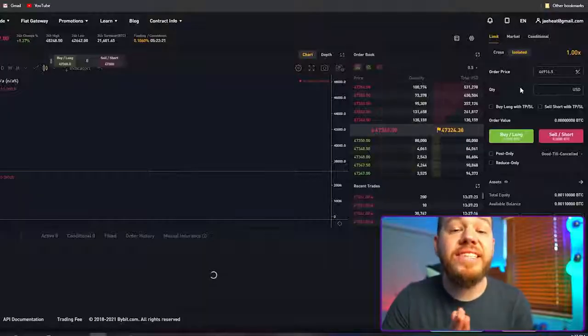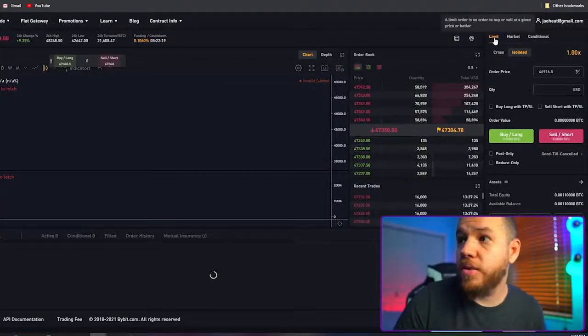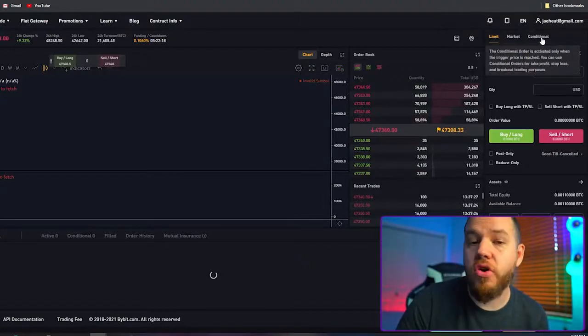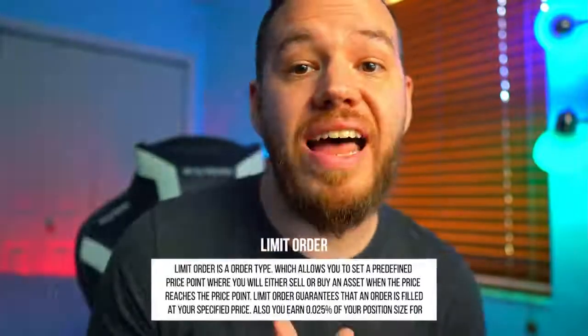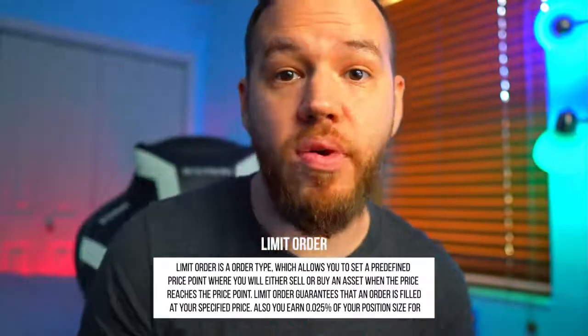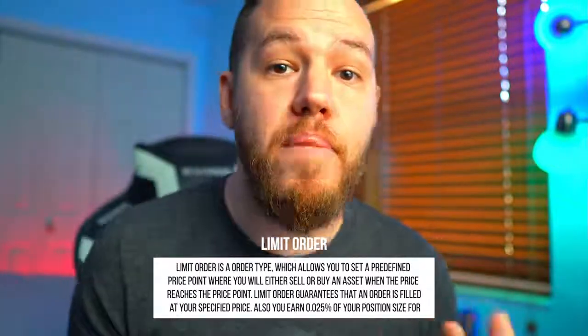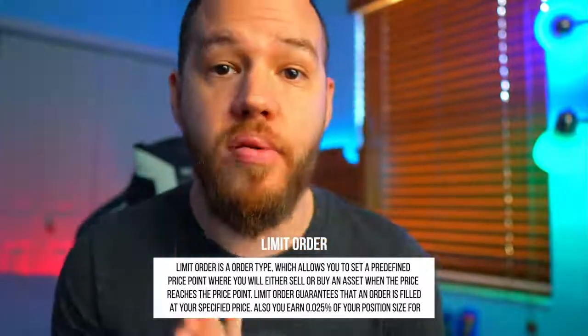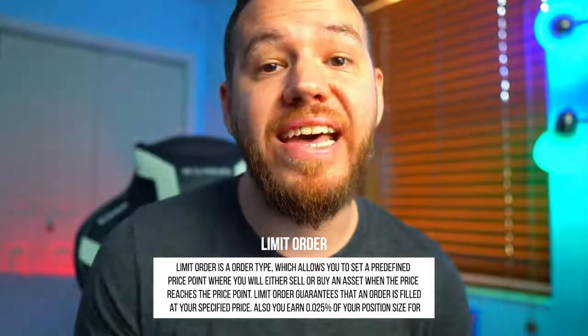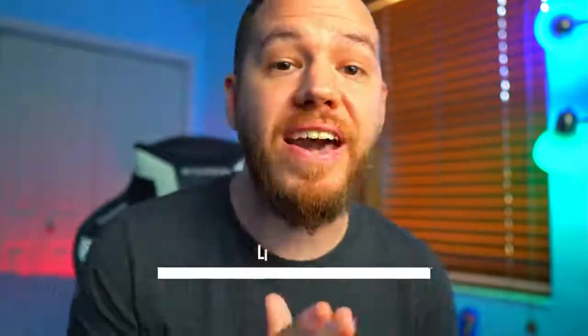All right, so next let's look at the different order types. You will see that we have limit order, market order, and conditional. Let's start with the limit order, which is something you're probably familiar with. Limit order is an order type which allows you to set a predefined price point where you will either sell or buy an asset when the price reaches the price point. Limit order guarantees that an order is filled at your specified price. Also, you earn a 0.025% of your position size for making and getting filled with limit order.